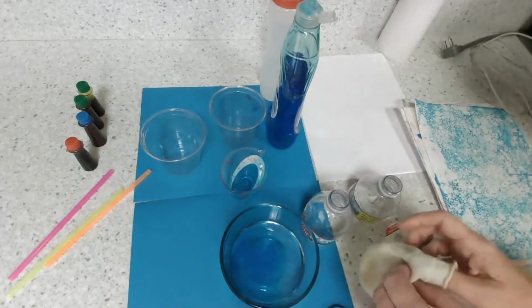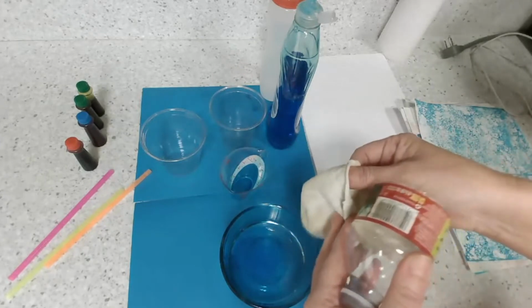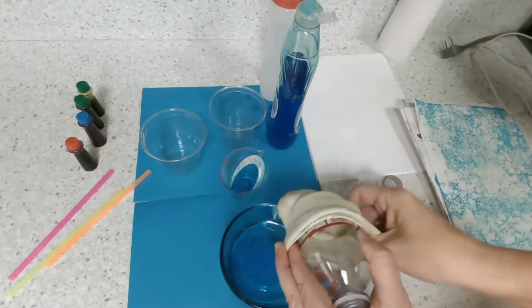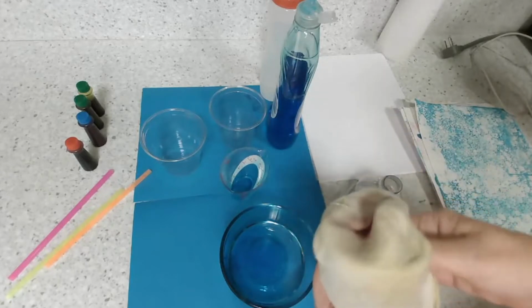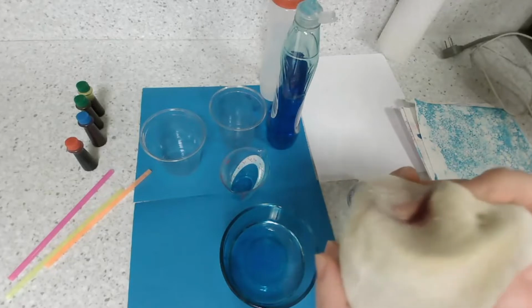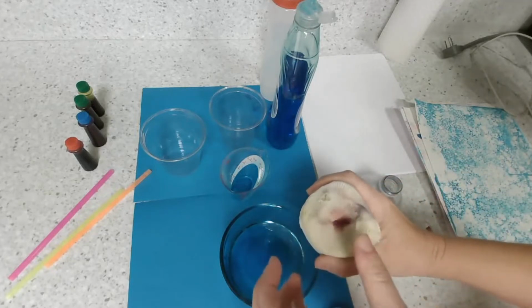And then you can just put the sock over the opening here, and put food coloring here and then dip it.